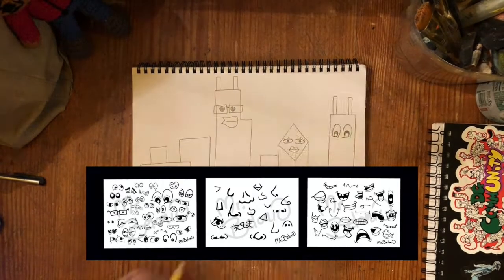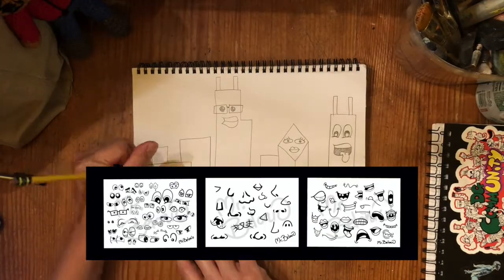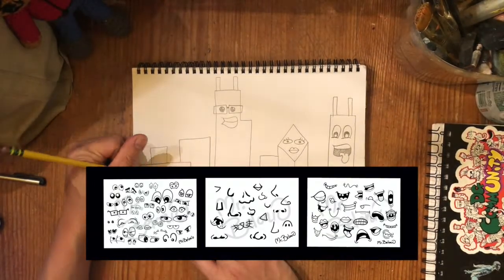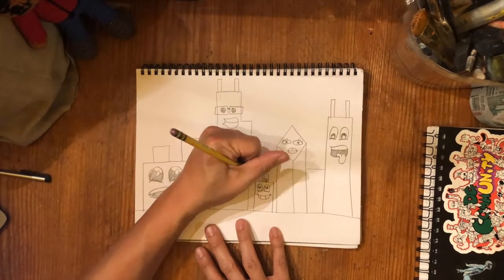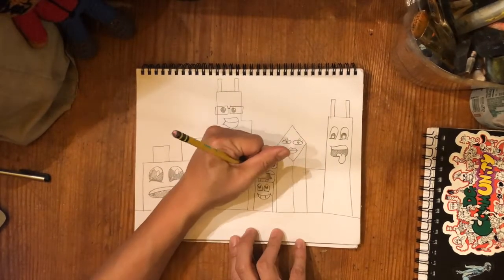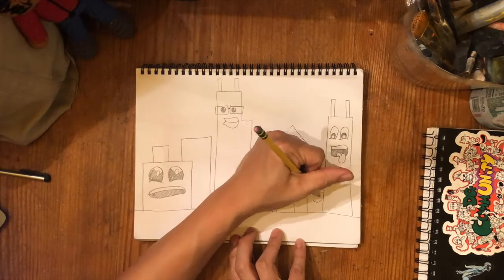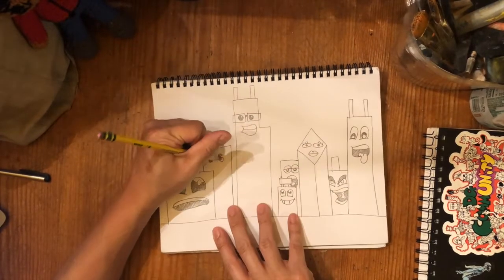You can mix and match, or if you have a different way of drawing these facial details, go right ahead. Each of your buildings will have its own personality. It really depends on the types of facial details that you place on it. Have fun!